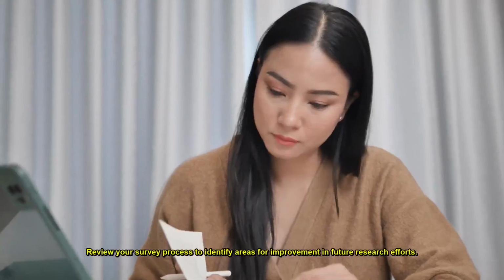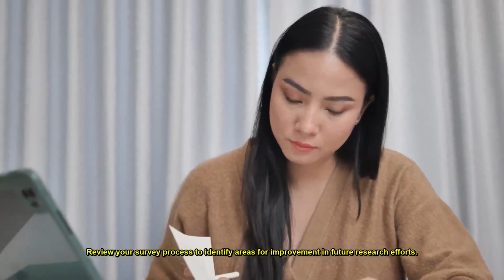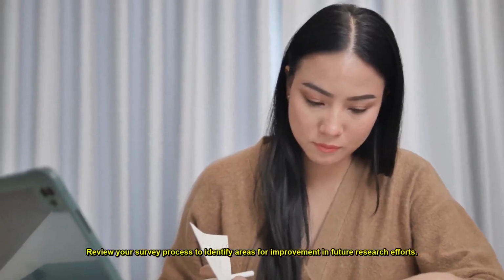Monitor response rates periodically through the SurveyMonkey dashboard. Analyze your results using the built-in analytics tools provided by SurveyMonkey. Export your data into formats like Excel or PDF if you require further analysis. Summarize key findings and insights from your research for easy interpretation. Review your survey process to identify areas for improvement in future research efforts.